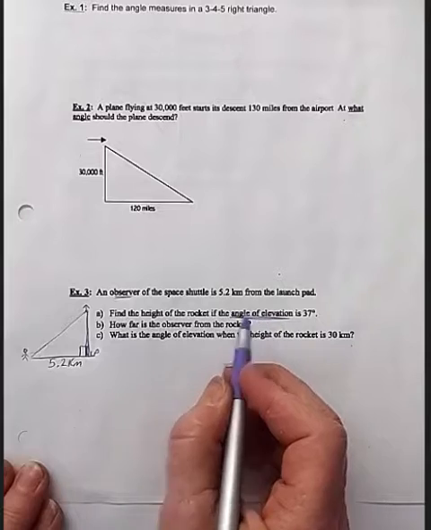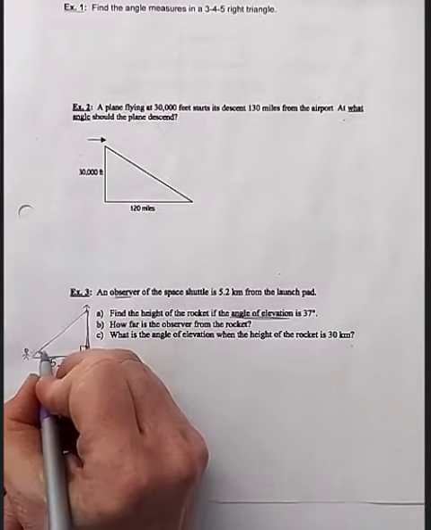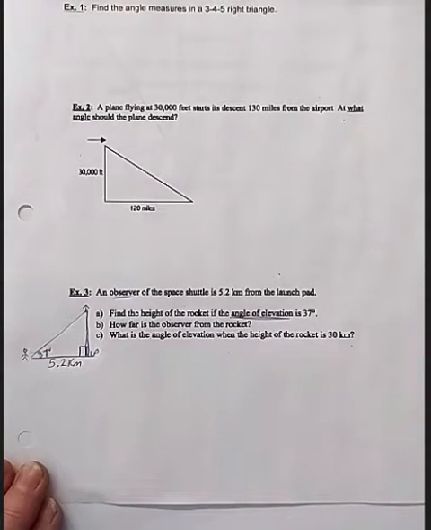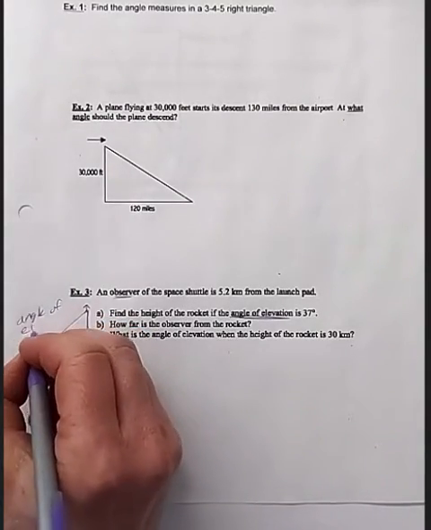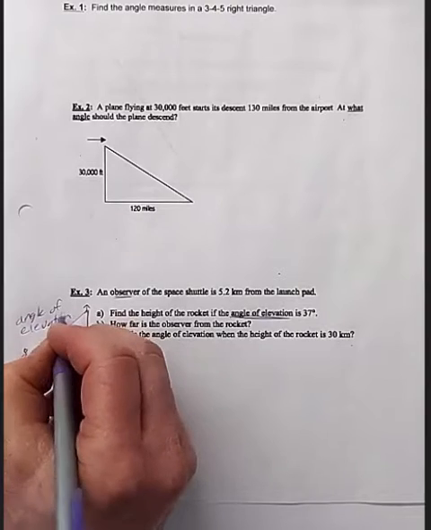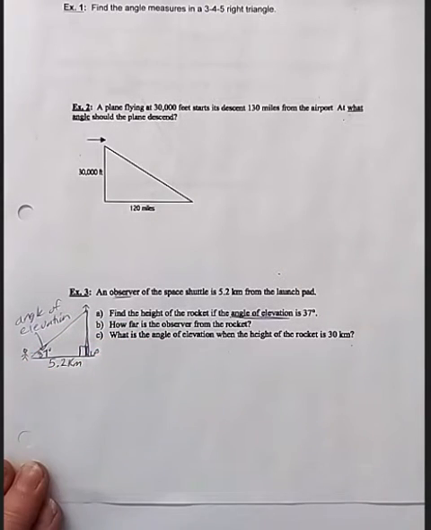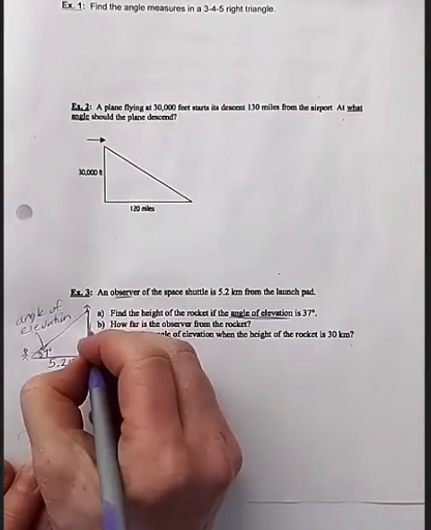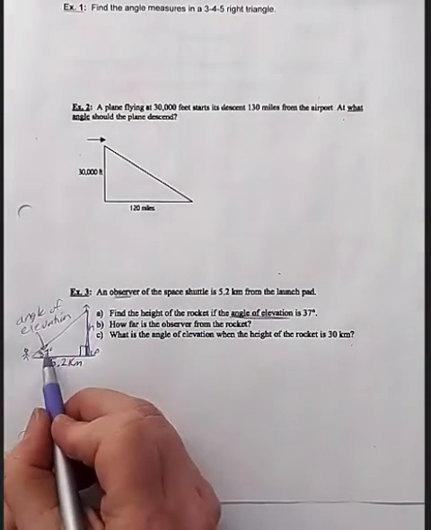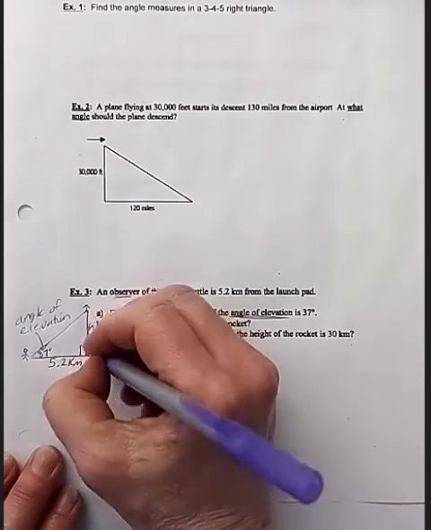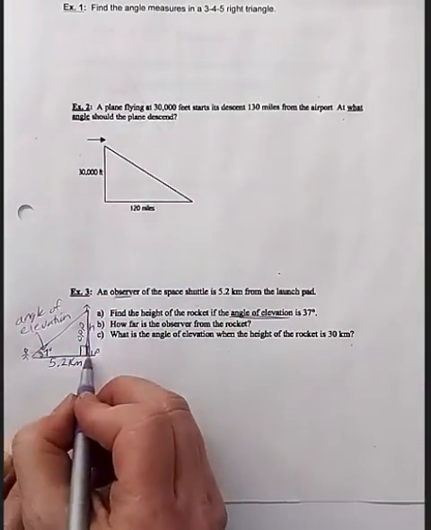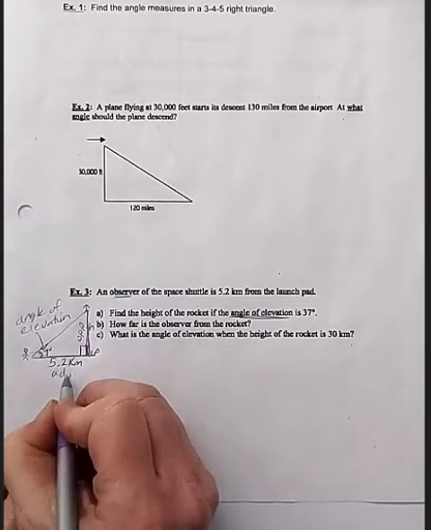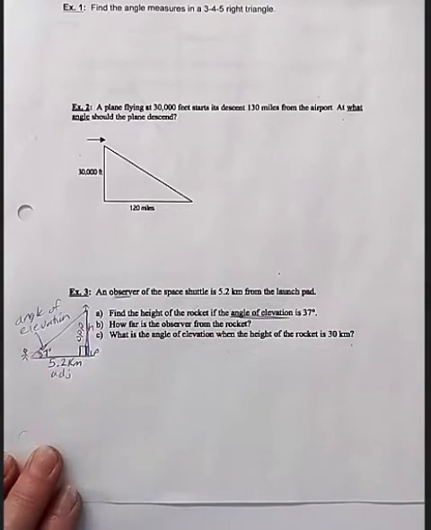The angle of elevation is really the angle at which the person is looking up. That's 37 degrees, that goes there. So that's our angle of elevation. It's the angle at which the person is kind of tilting their head up to look at the rocket. So we want to find this height. Well, in relation to that 37-degree angle, this right here is the opposite leg. I'm going to label it as opposite. This is the adjacent leg. And for right now, we don't care about the hypotenuse.